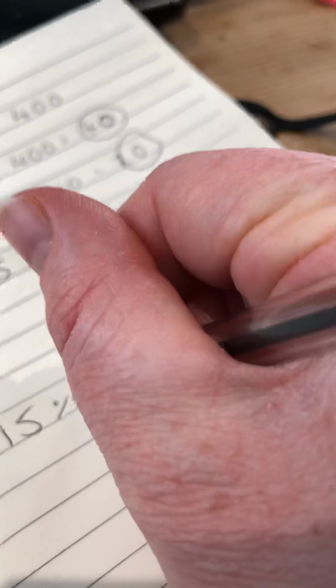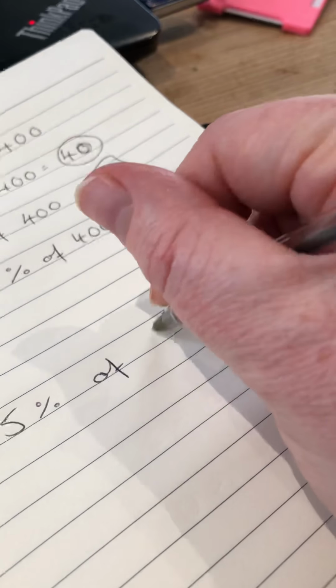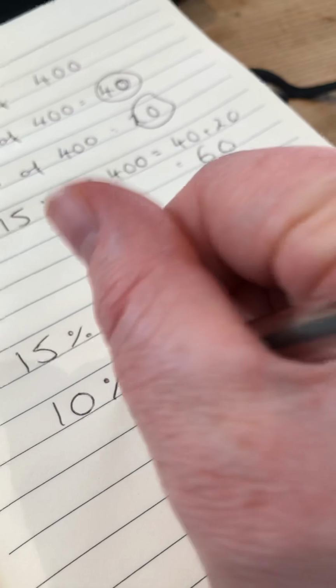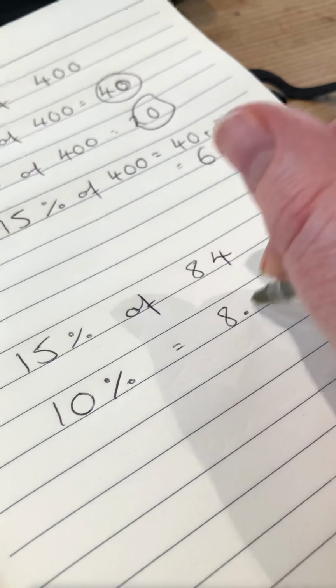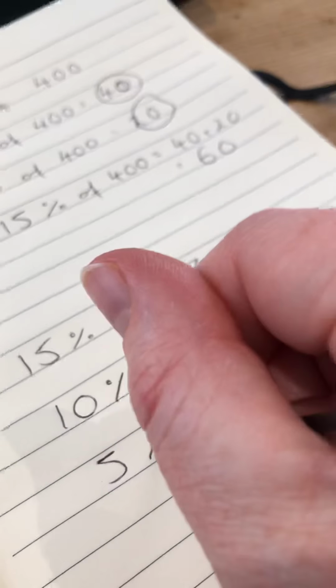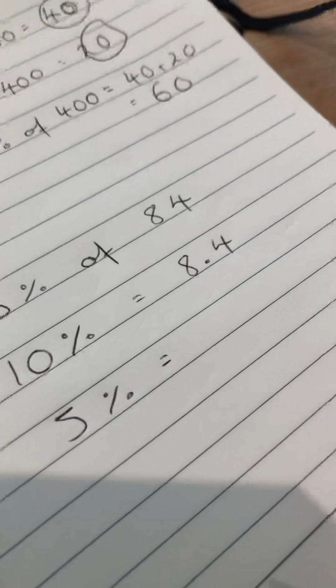Okay, let's have a look at another one where it's 15% again. So if I wanted to find, let's say, 15% of 84, always start with finding 10%, which will give me 8.4. And then I must find 5%. So if I know 10%, I can very easily work out 5% by just halving it.